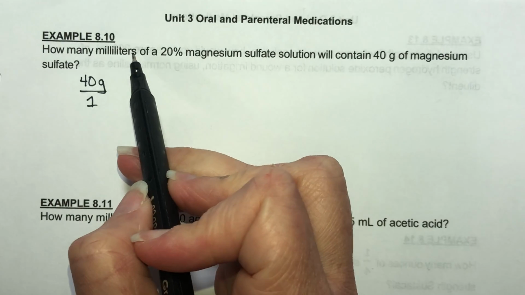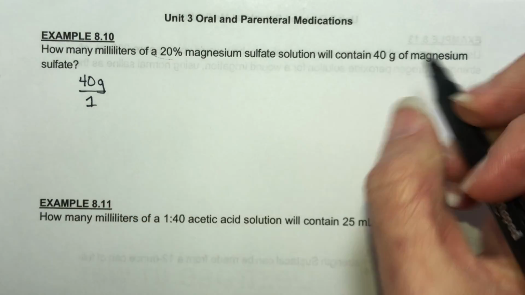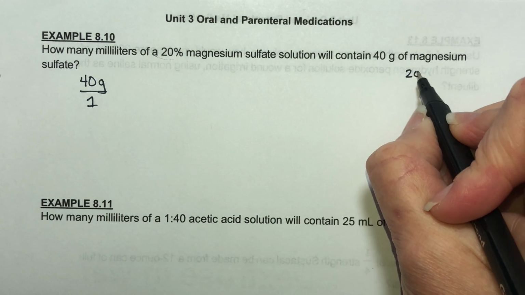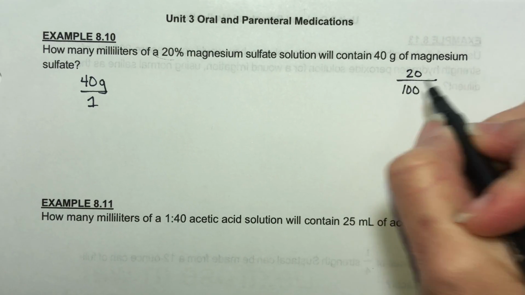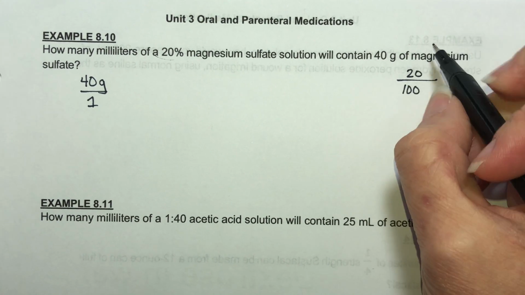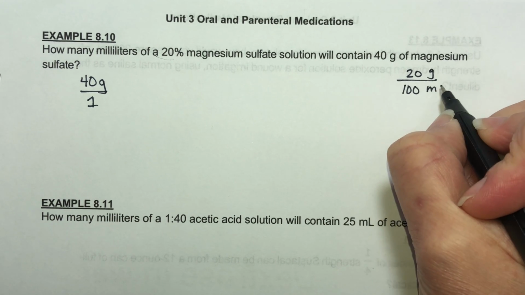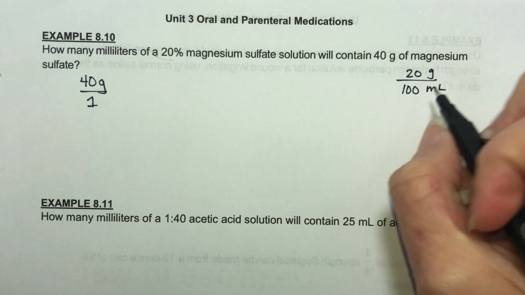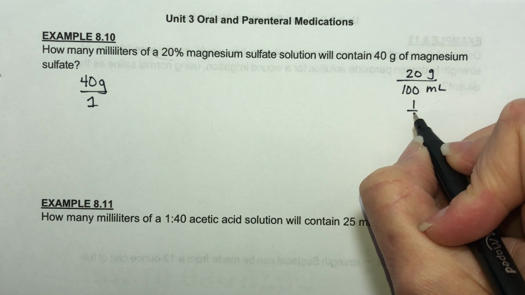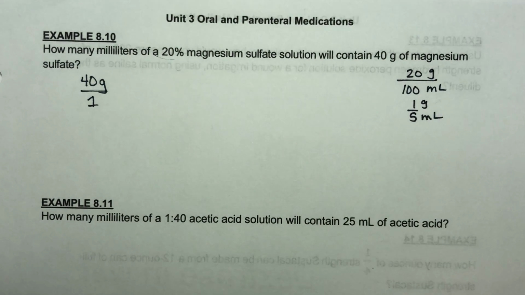We're looking for milliliters, and we know it's a 20% solution. So this is going to be 20 out of 100, and this would be grams over milliliters, right? Well, that's the same thing as 1 over 5. 1 gram for every 5 milliliters. All I've done is reduce that fraction.